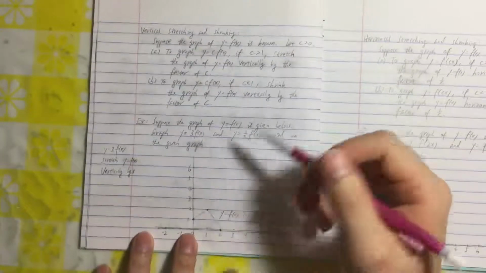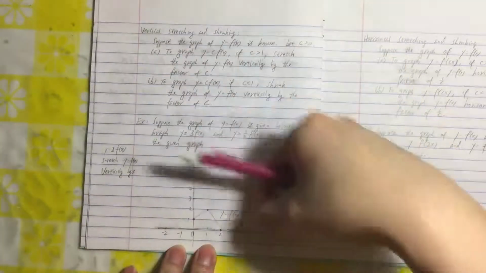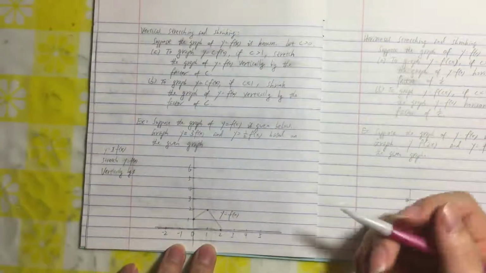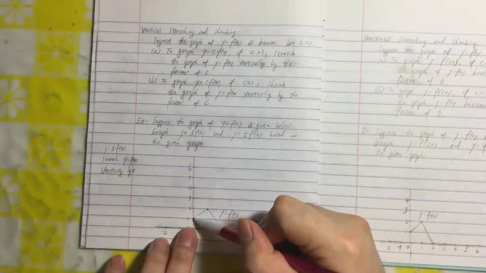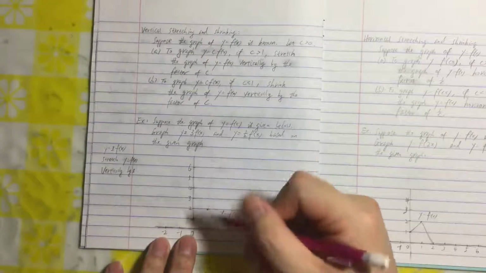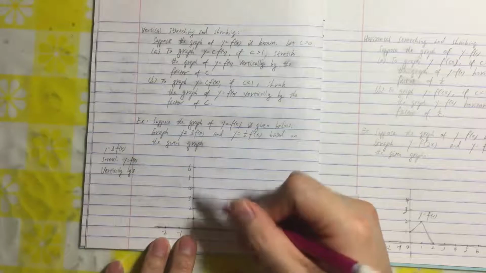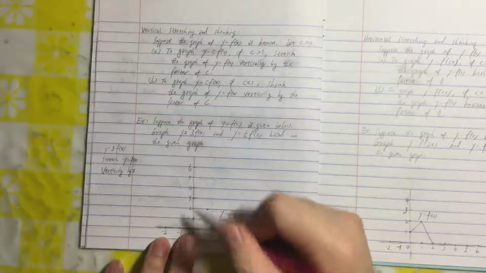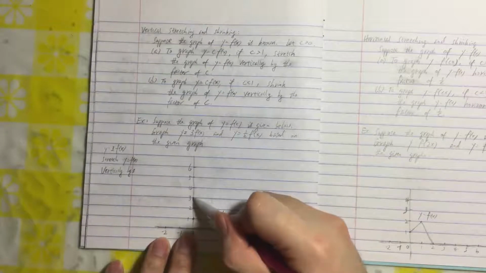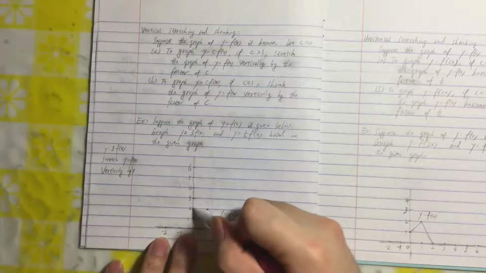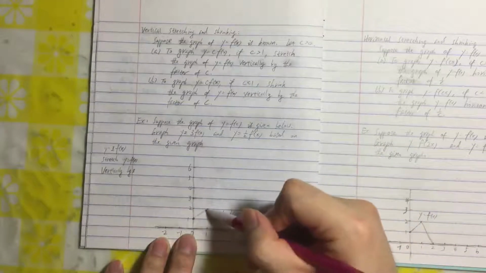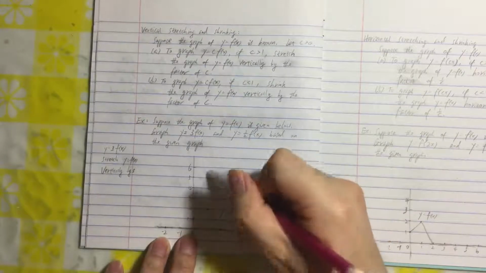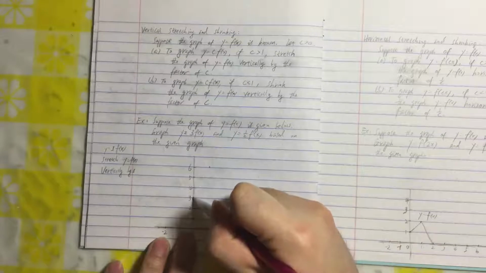So how do we stretch it vertically? Pull the graph up vertically by the factor of 3. So this point is number 1. If I stretch it up by a factor of 3, I multiply this number by 3. 1 times 3 becomes 3. So this point will be pulled here. And this point here, the y-coordinate is 2. If I stretch it vertically by a factor of 3, 2 times 3 is 6. This point comes here. That's the first point, that's the second point.